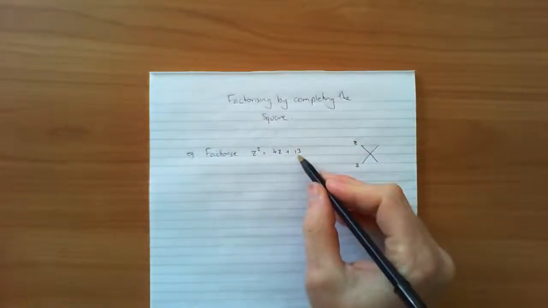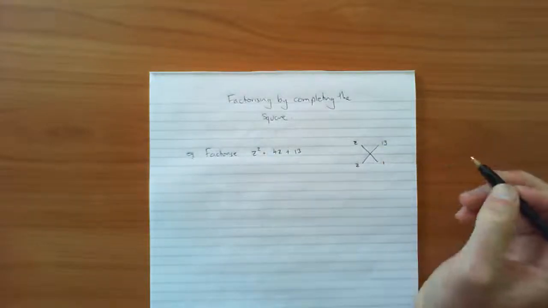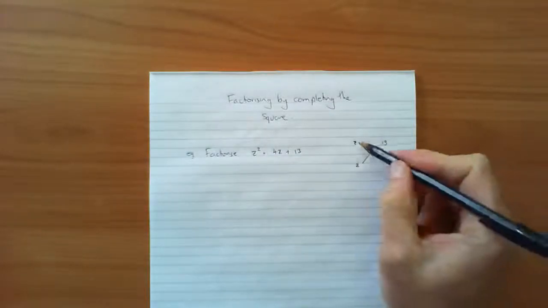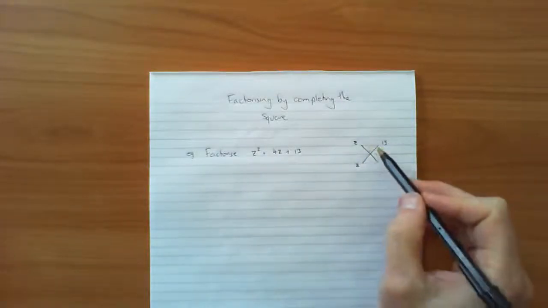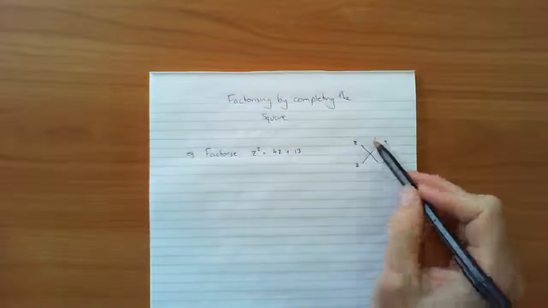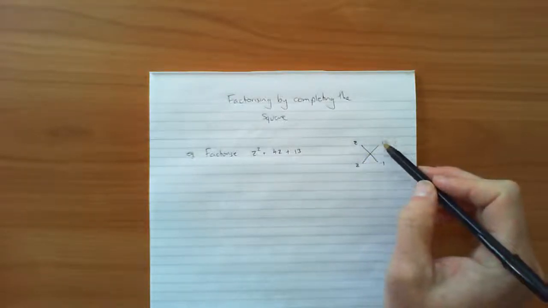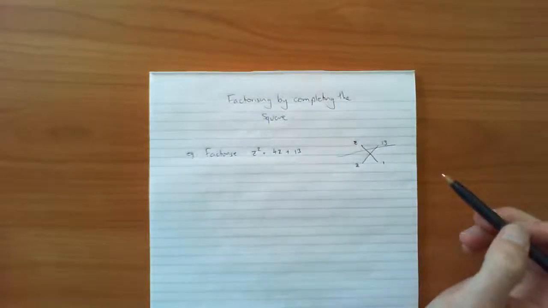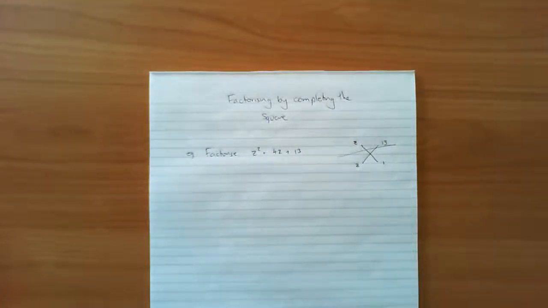The factors of 13, as far as whole numbers are concerned, there's only those two factors, and clearly you're not going to get a 4z out of that. So this method of factorising doesn't seem like it's going to work on this occasion. So we can cross that out, and we need to find a different, more suitable method.